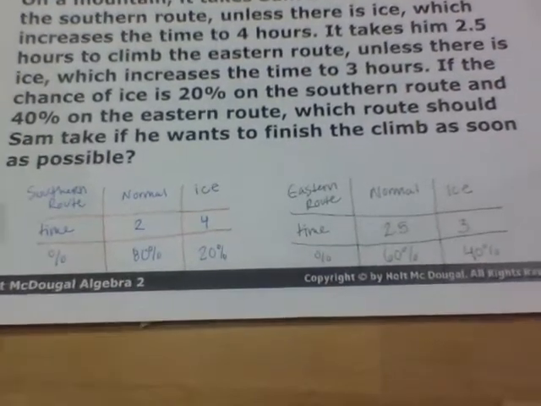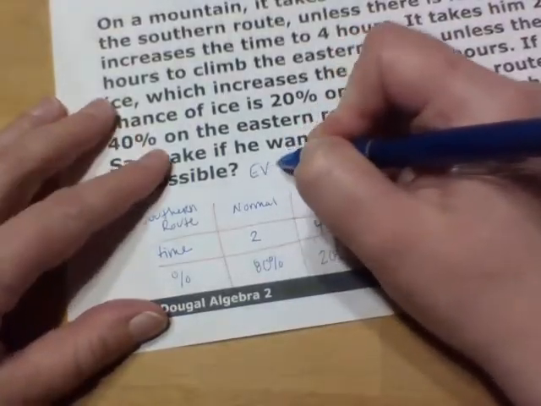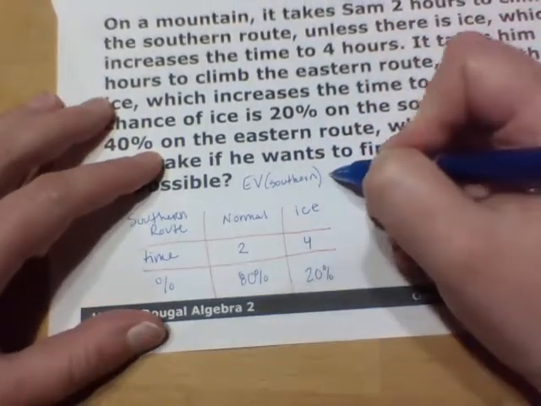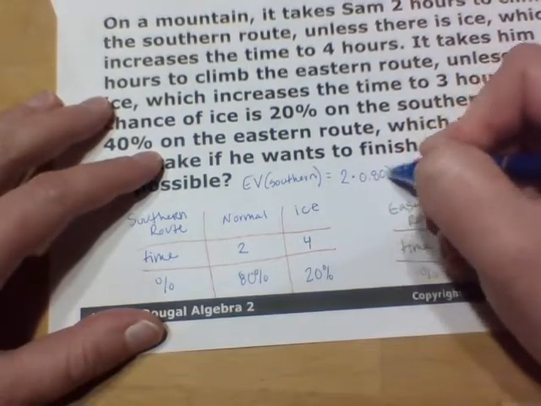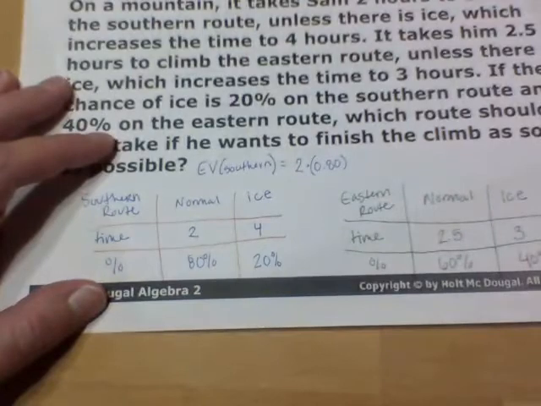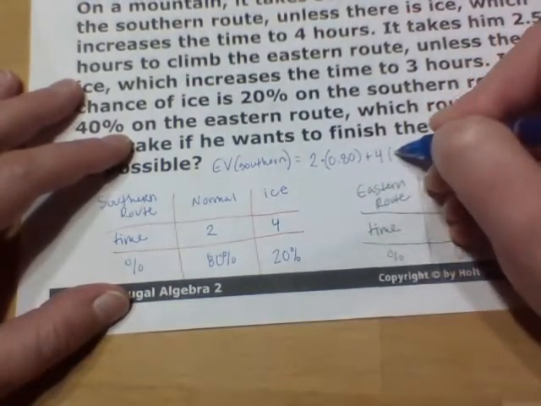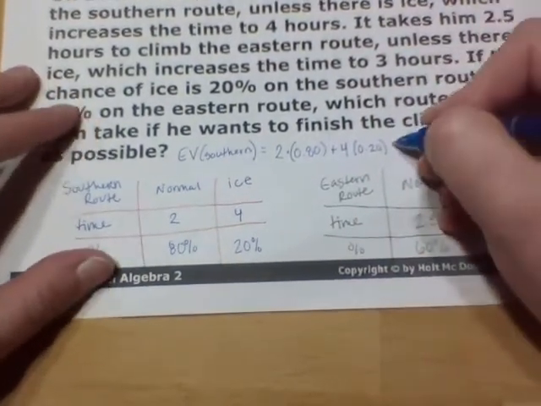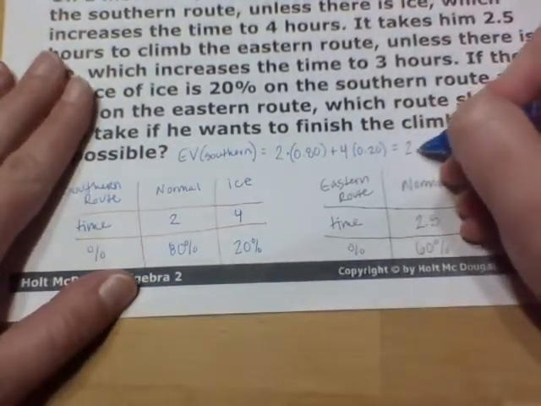All right. So if we are going to figure out each of these, the expected value of the southern route is going to be the 2 hours that it takes times the 80% likelihood, which is 0.80, added to the 4 hours it might take times 0.20 or 20%. So the expected value of always taking the southern route, no matter what's happening, is 2.4 hours.